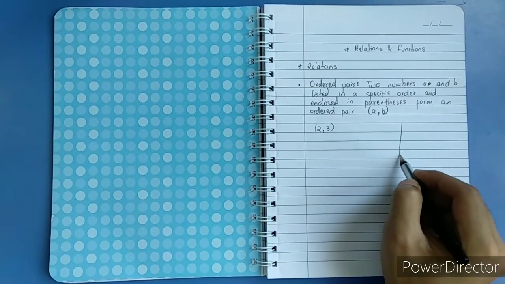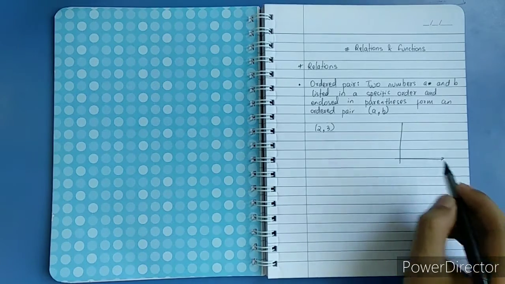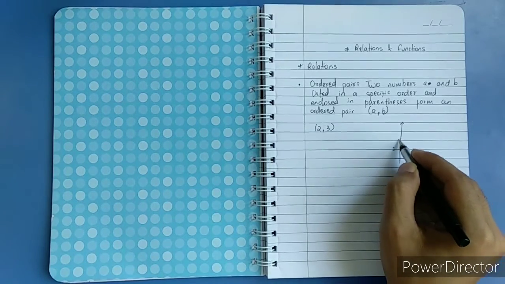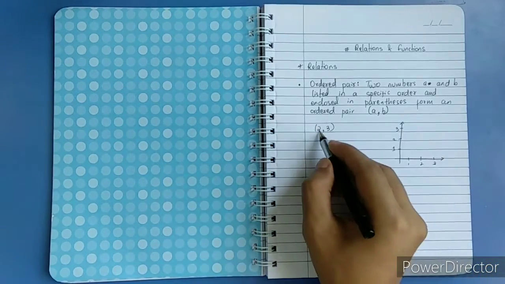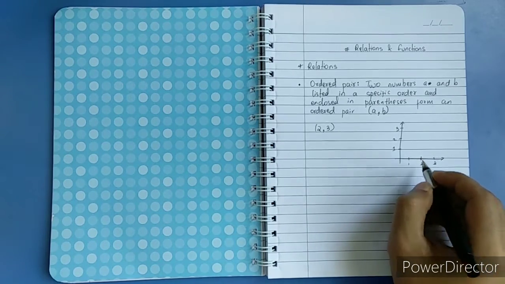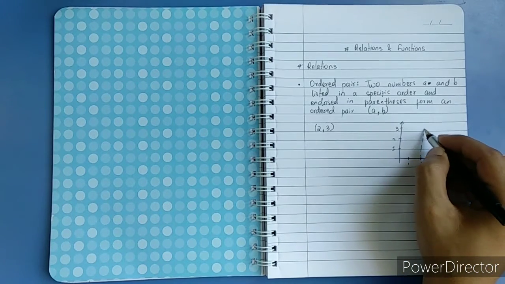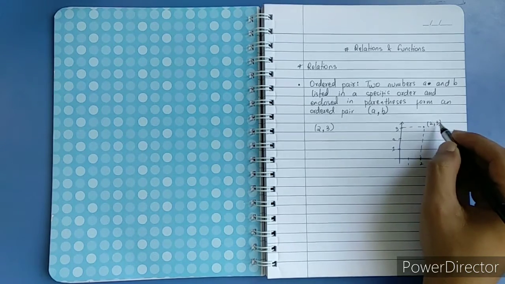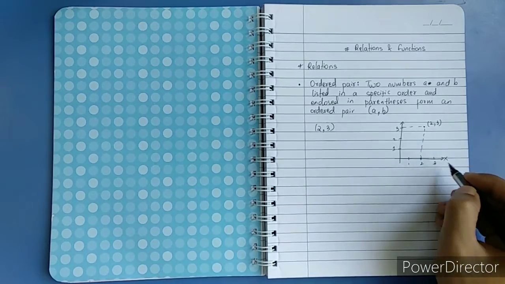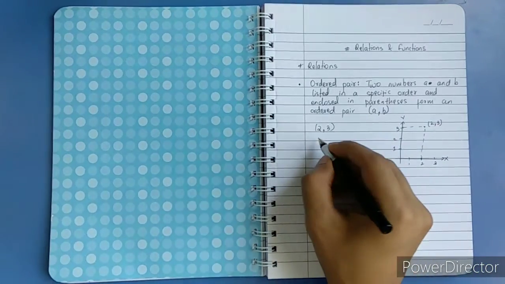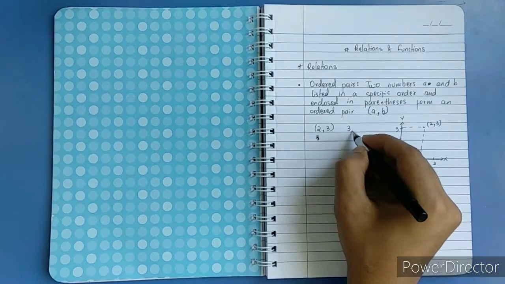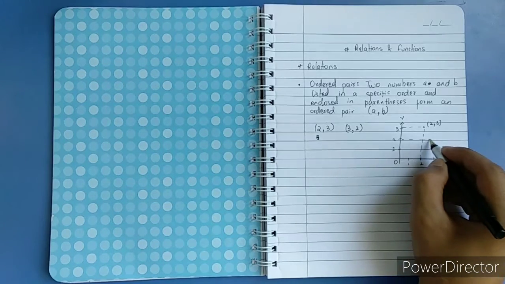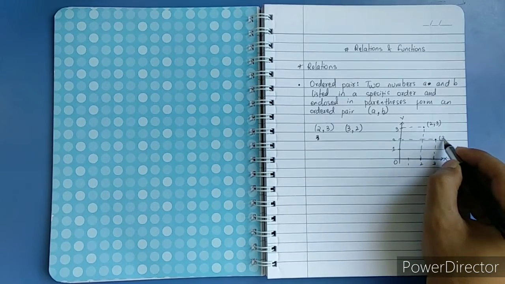So while we make a graph, how do we mark 2 comma 3? Say 1, 2, 3, 1, 2, 3. So 2 comma 3, on the x-axis we take point 2 and on the y-axis we take 3. So this point we say is 2 comma 3, where 2 denotes the point in the x and 3 denotes the point in the y. And 3 comma 2, we have x-axis 3 and y-axis 2. So this is our 3 comma 2.